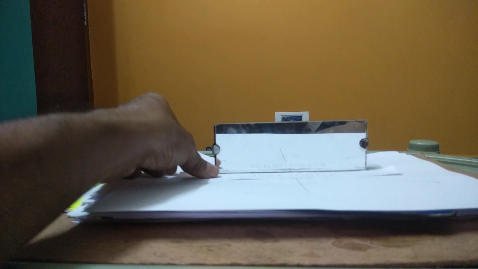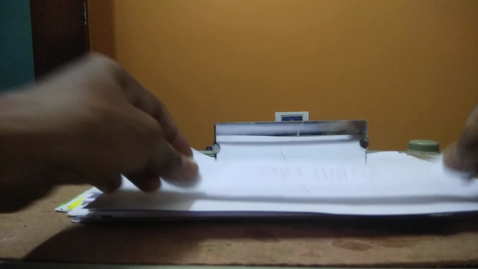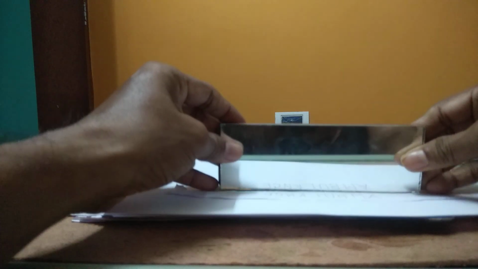What is the meaning of laterally inverted? The meaning of laterally inverted is that the left is seen as the right side and the right side is seen as the left side, right? We have written something on the paper, and you cannot read it. But if you take the mirror near and look at the letters, you can read it as ambulance. A-M-B-U-L-A-N-C-E. That means the word is written laterally inverted, and if we see it in the mirror, you will see that it is written as ambulance.